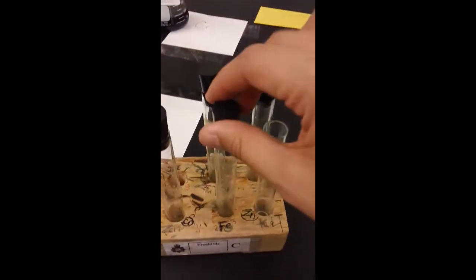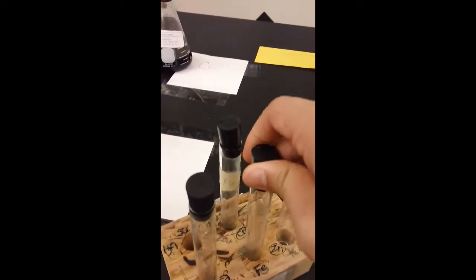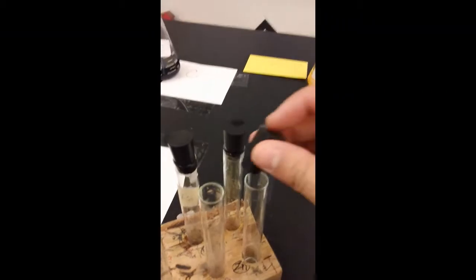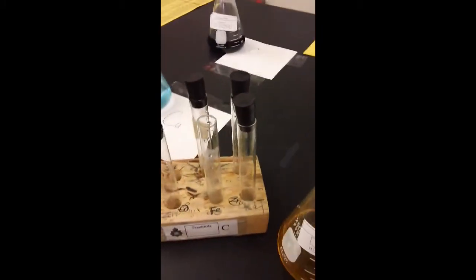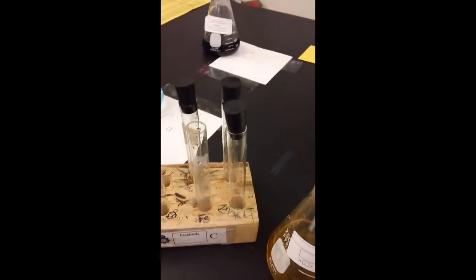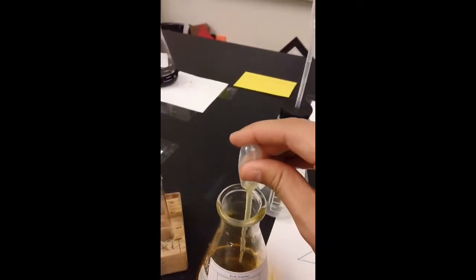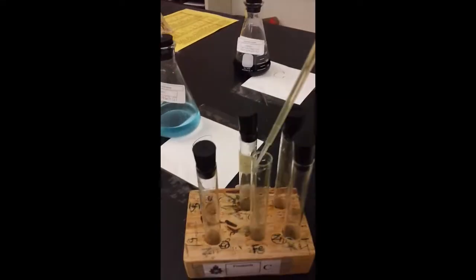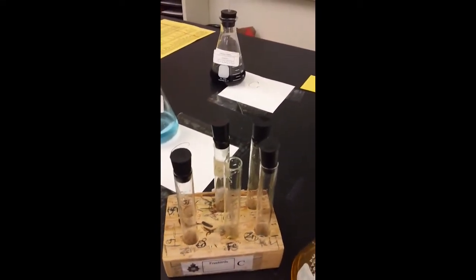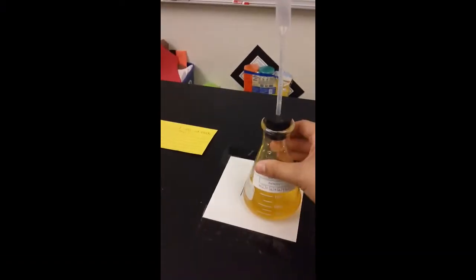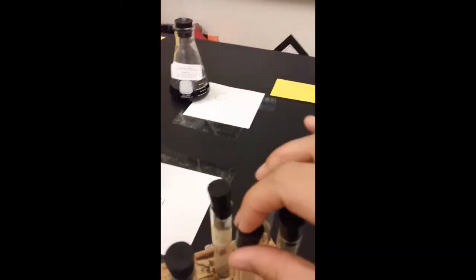Next, we're going to put in our Fe into this test tube. We want to make sure we're not mixing pipettes, so this is my Fe. I'm going to bring it over here, put it into my labeled Fe test tube. Remember, we're doing 1 milliliter. Put my test tube back on.